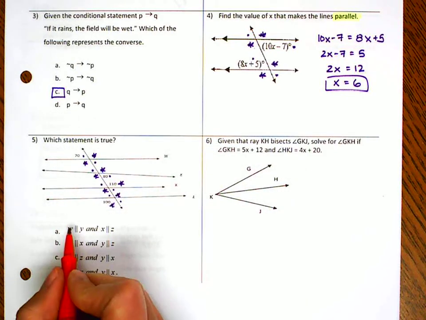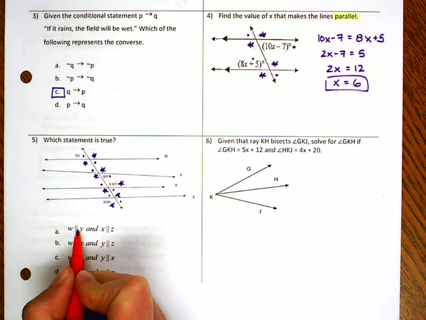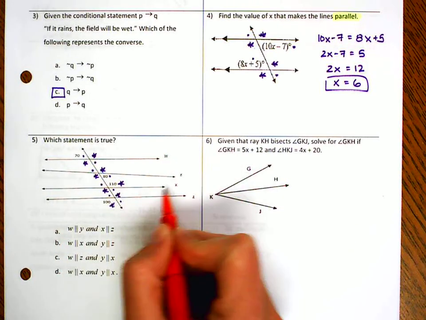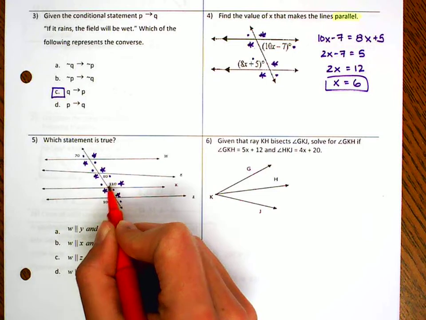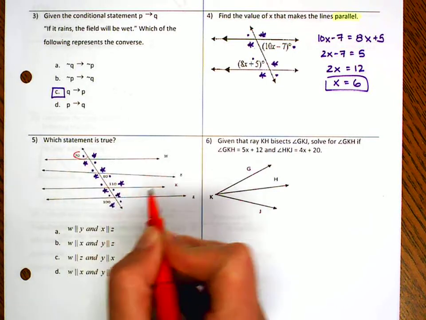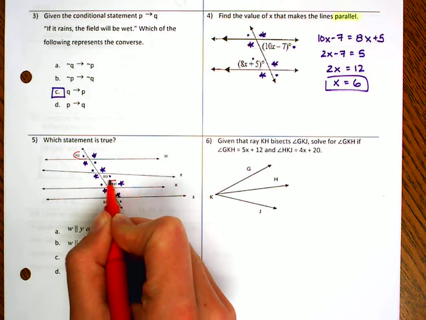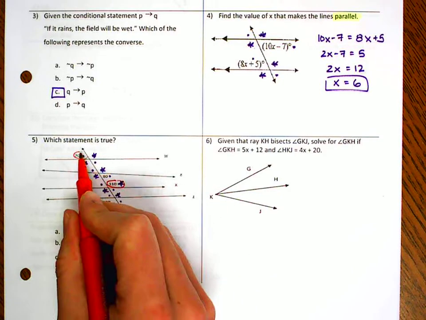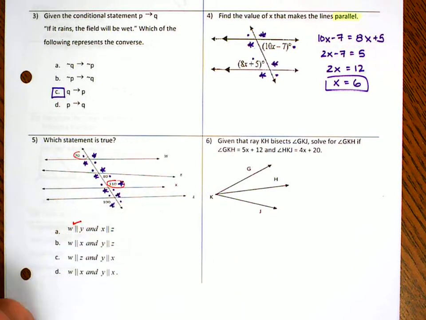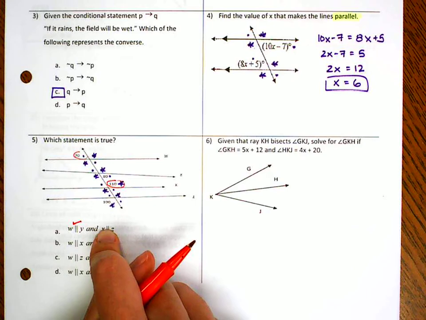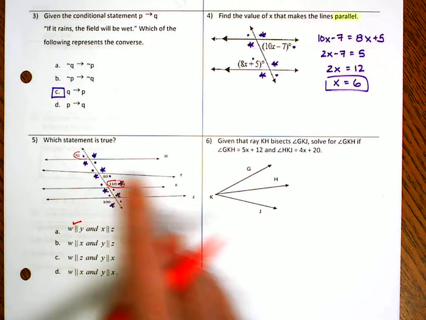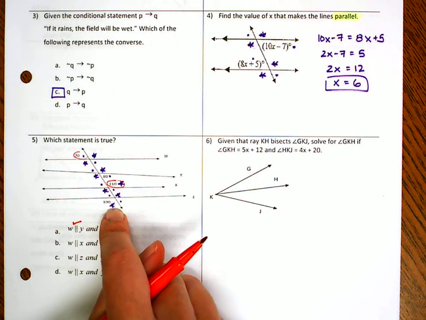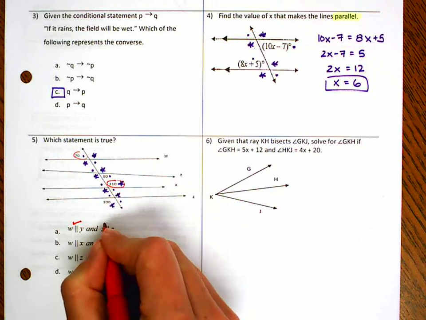Okay, so W is parallel to Y. So here's W, here's Y. On W, I have the 70 with the dot, and I have the 110 with the star. Well, these are supposed to add up to 180, and they do. Okay. X and Z. X has an 80 and a dot. Z has a 100 and a star. They're supposed to add up to 180. They do. So we got lucky that first time.